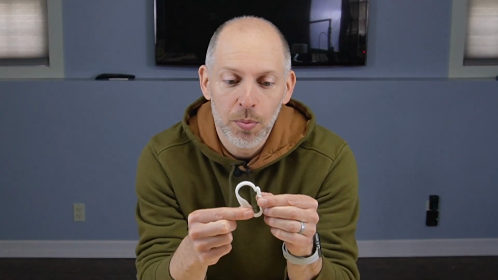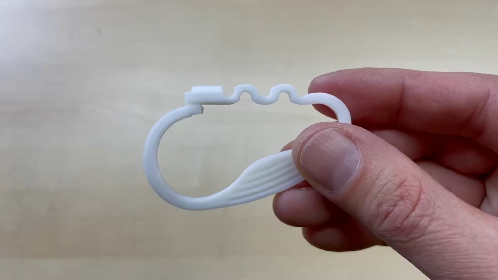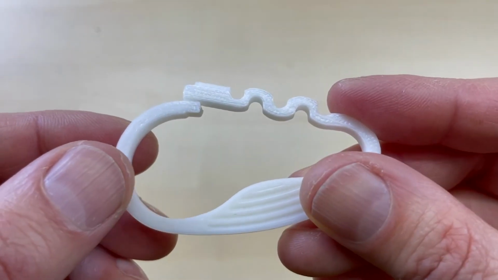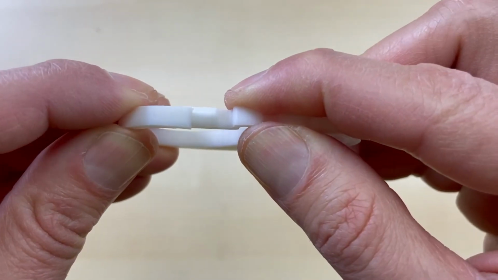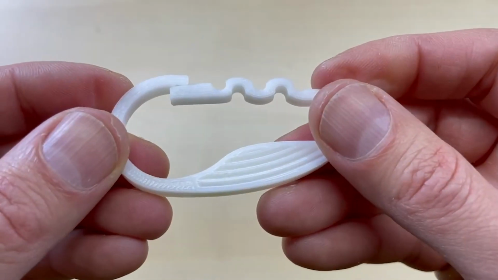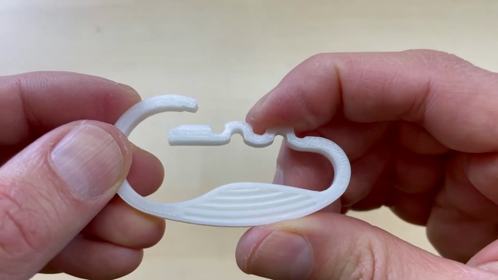I'm also designing the spring to be on the outside of the hook. I know there will be enough flex in the print to quickly jump the spring arm over the hook, and once it's in place, it'll be slightly in compression and have a natural tendency to want to be back in its original position. This will help the clasp stay closed.